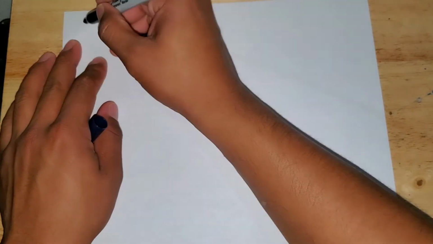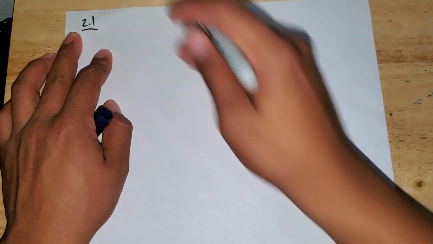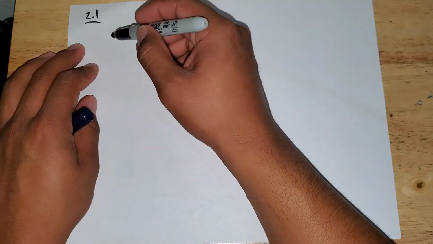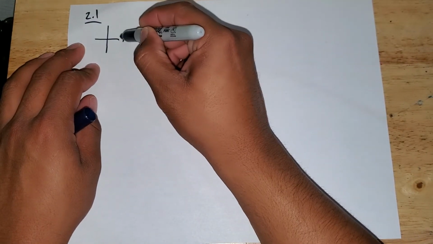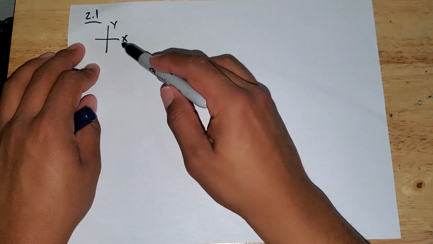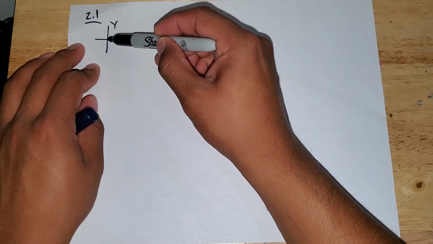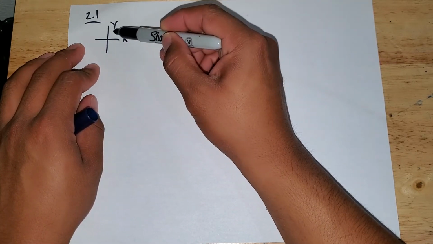All right, so I'm gonna be going back to 2.1. The only thing I covered in 2.1 was looking at the Cartesian plane, or most people just know it as the XY plane. There's the x-axis, y-axis. Remember, the origin is right where they cross.